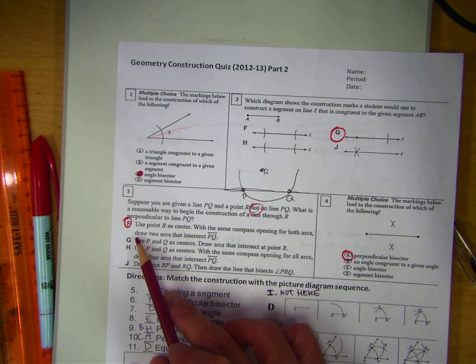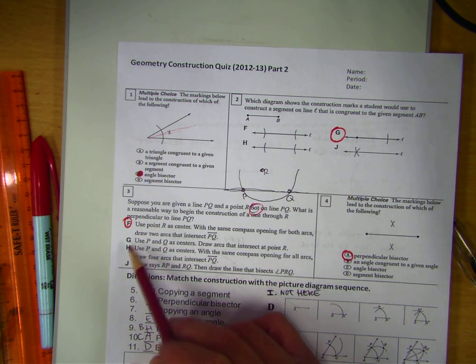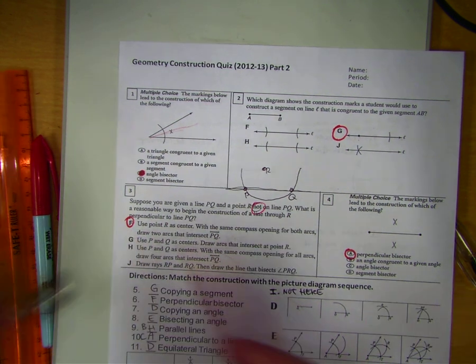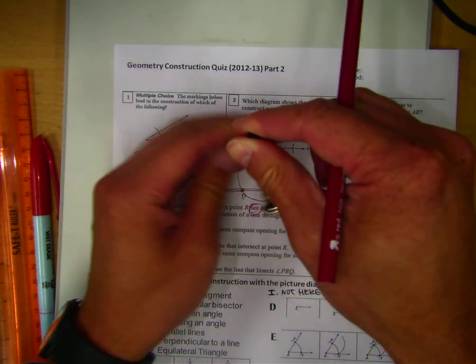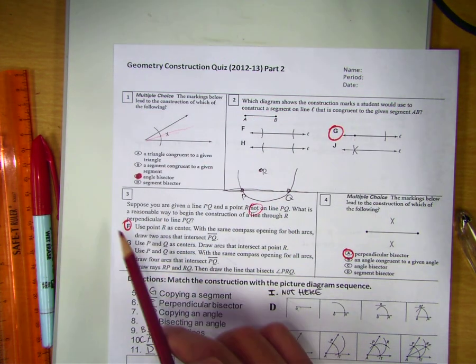And that would be, the first step would be F, right? So going through here and then drawing that arc. Does that make sense? And that would be F.